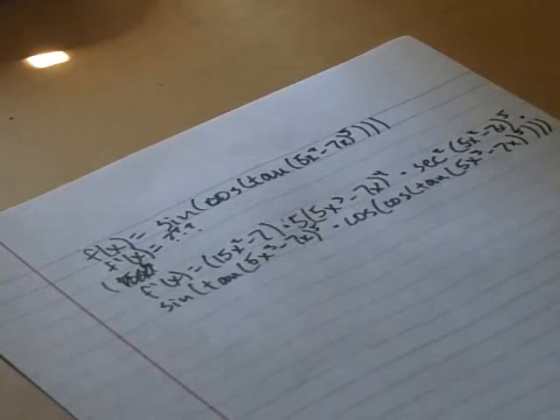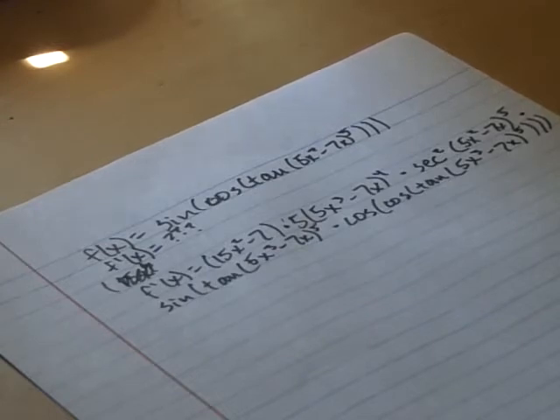What a beast. The rabbit hole just keeps on going down, down, down. But you just have to make sure that every function gets its derivative.